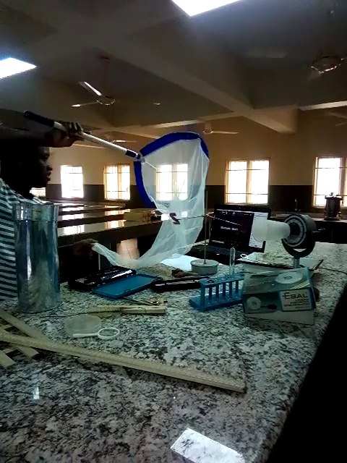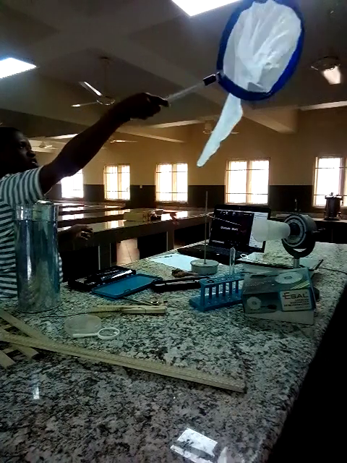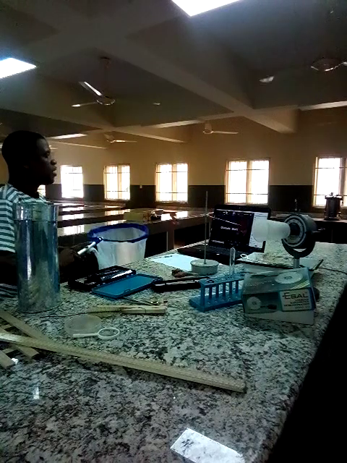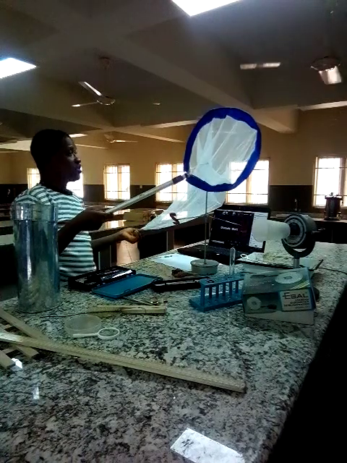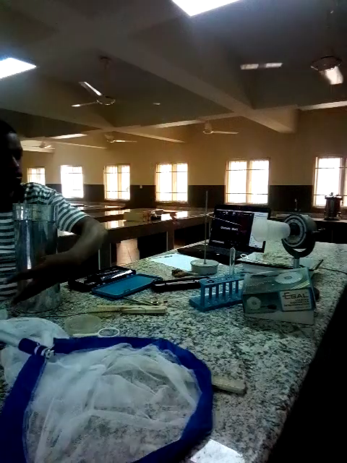Am I communicating? This is a sweep net. You spin it, and organisms fall in there. So we use it to know the number of insects prevalent in a place. But you cannot use this for fishing. It is too small for fishing, though it depends on the size of fish you want.